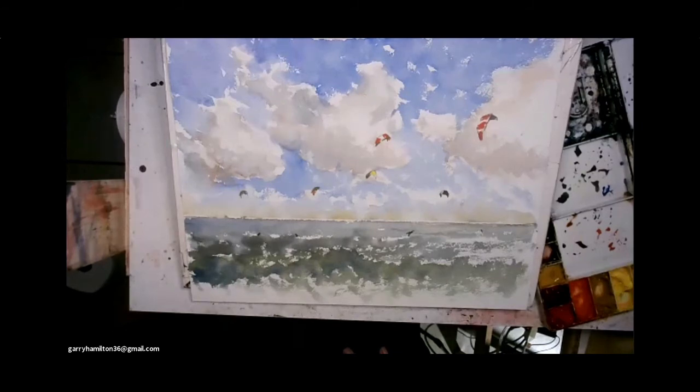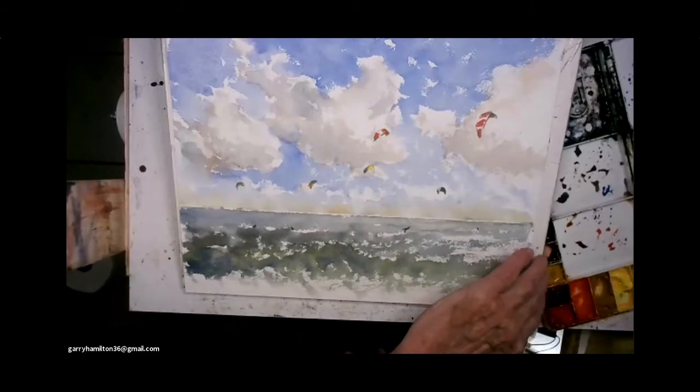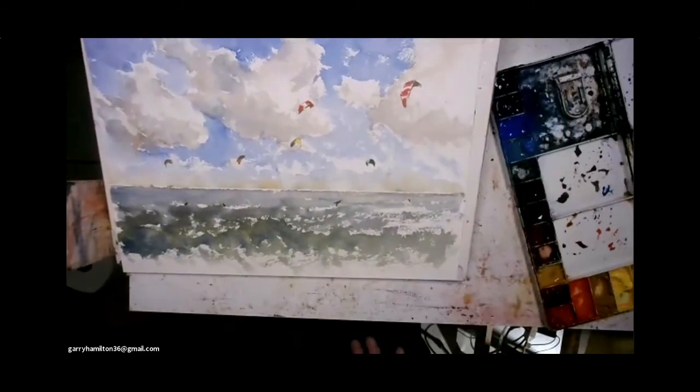Hi, what kind of paper are you using? This is Arches, 140 pounds rough. Okay, thank you. I usually work with rough even when I'm doing portraits. I just like the way the paint sits on the top, and it's much better for dry brush too.